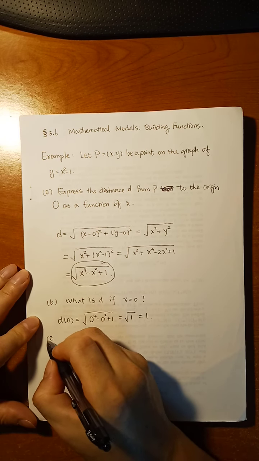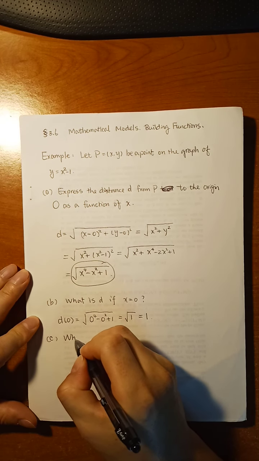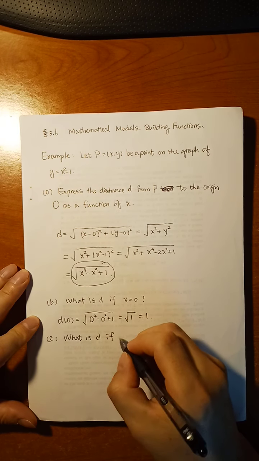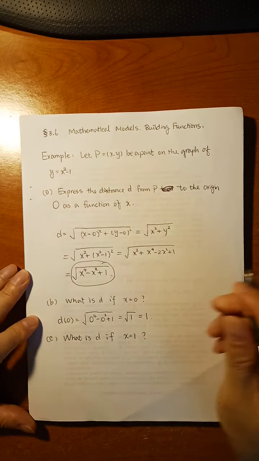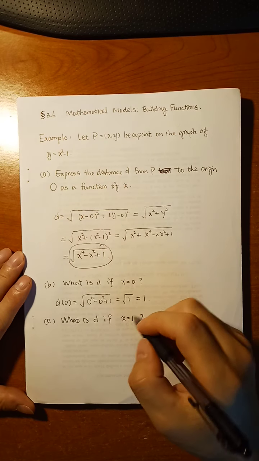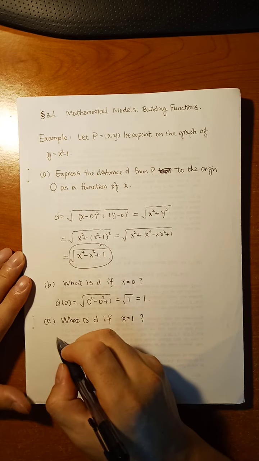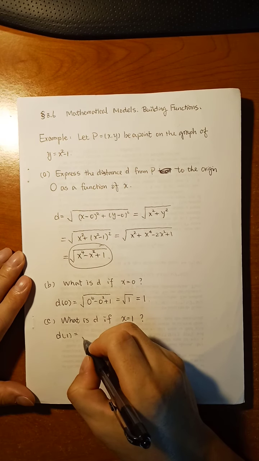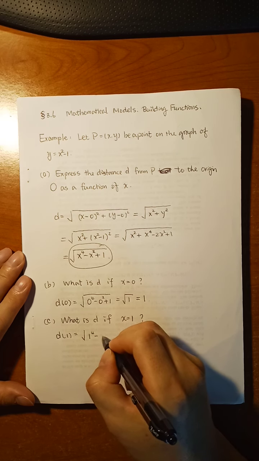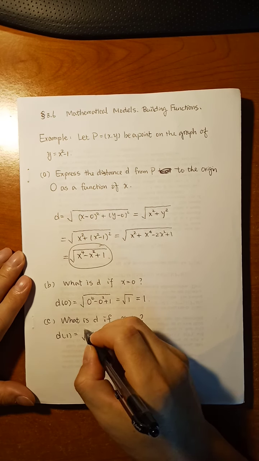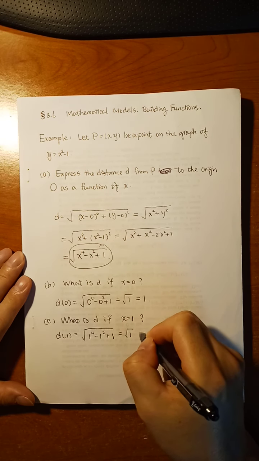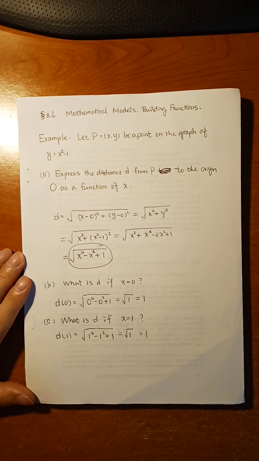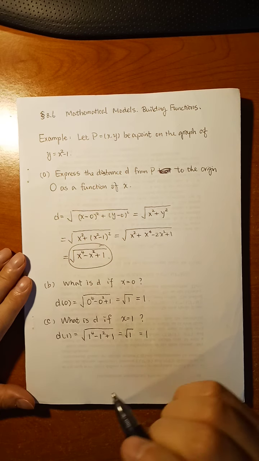And C, what is d if x is equal to 1? So we just try some evaluation. d of 1: 1 to the 4 minus 1 squared plus 1, also 1. Here 1 to the 4 is 1, 1 squared is 1, 1 minus 1 is 0. So the first two terms cancel.